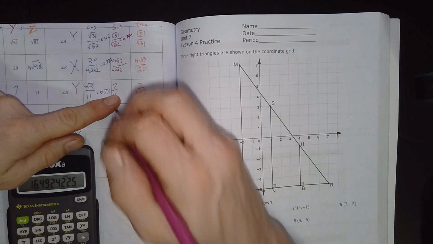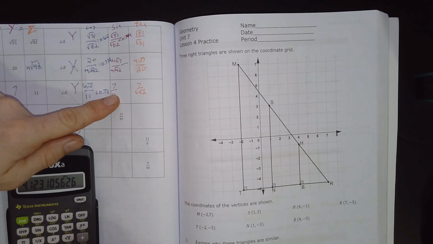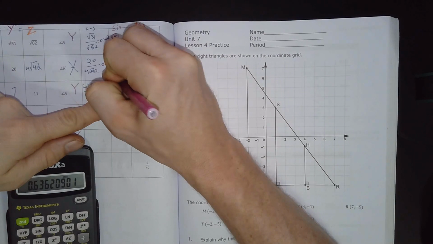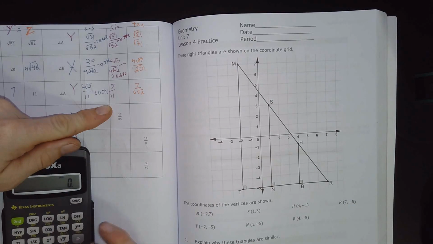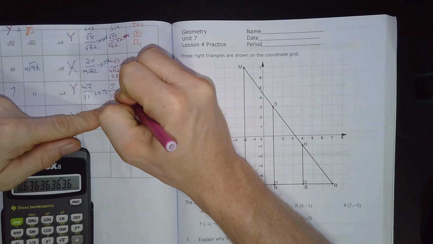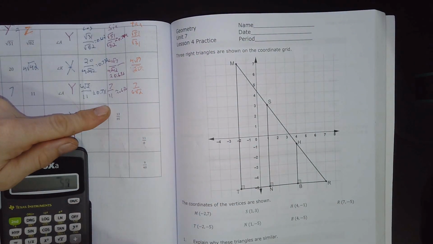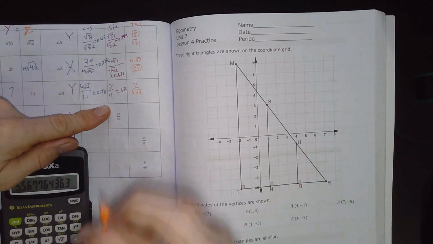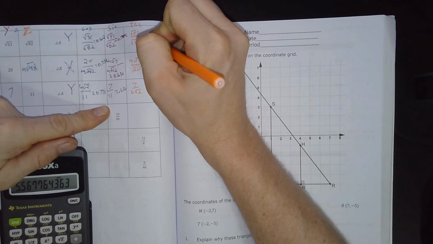Okay. Divided by 4 divided by 42 square root. This is approximately 0.636. That's why I'll do that one. 7 divided by 11 equals approximately 0.636. Okay, now onto this one. 51 square root divided by 31 square root equals 5.57.